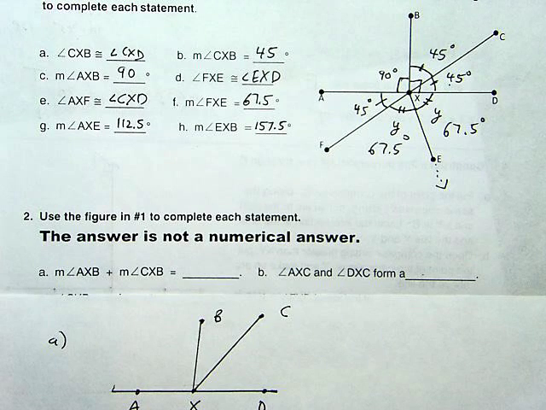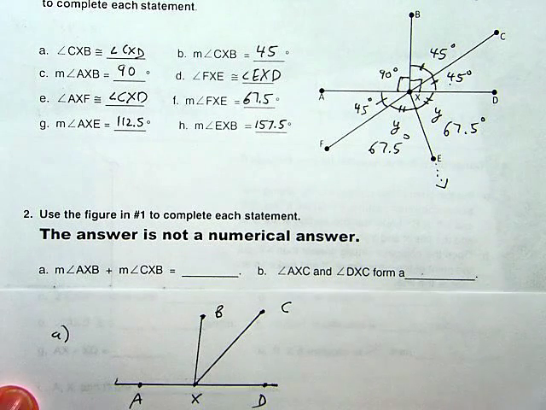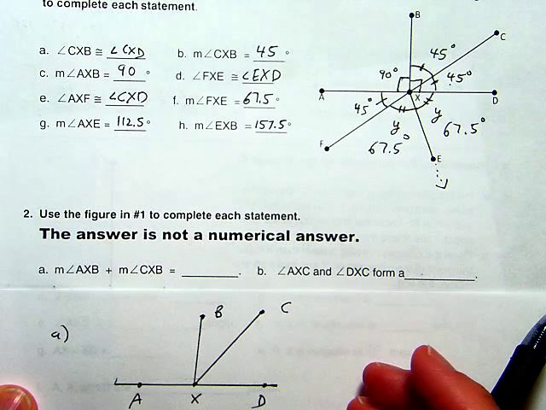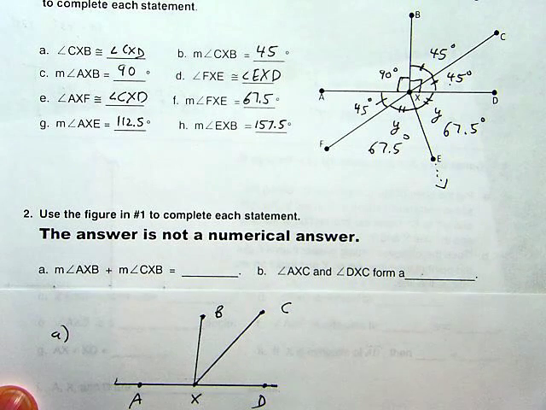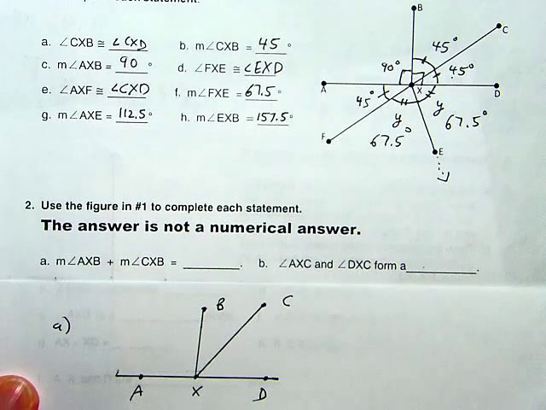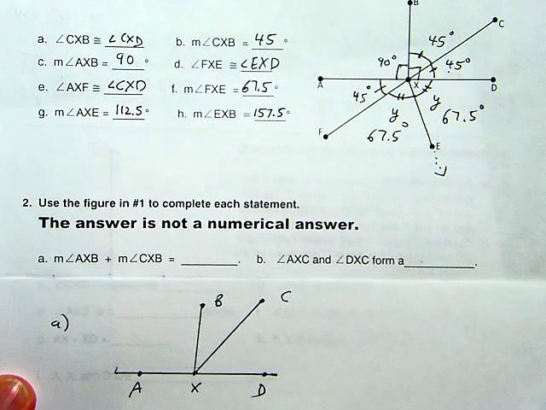So let's go on to question 2 and some of its subparts. I'm going to be referring to the diagram above and also drawing some diagrams that are going to take parts of the diagram above to make the answer seem a little bit more obvious. So let's start with question A.